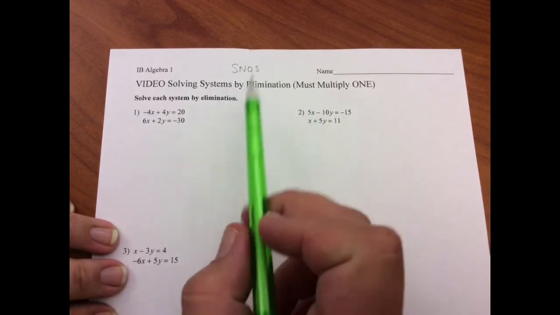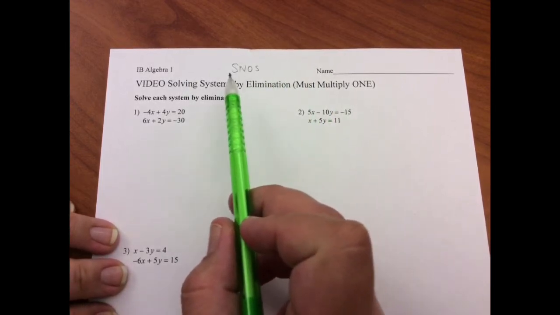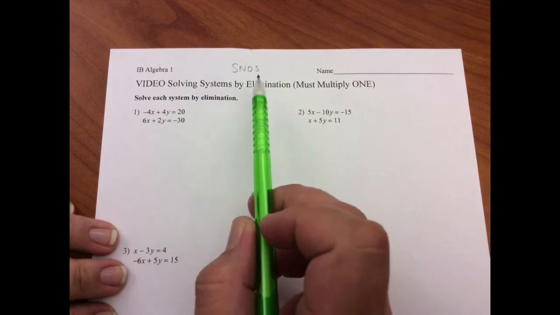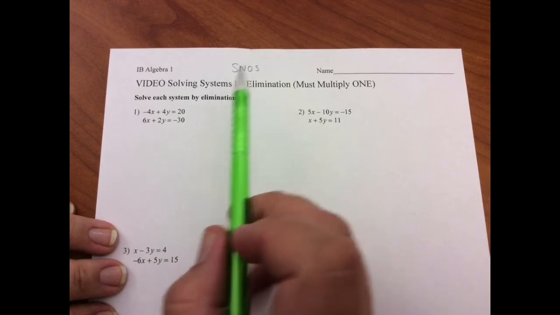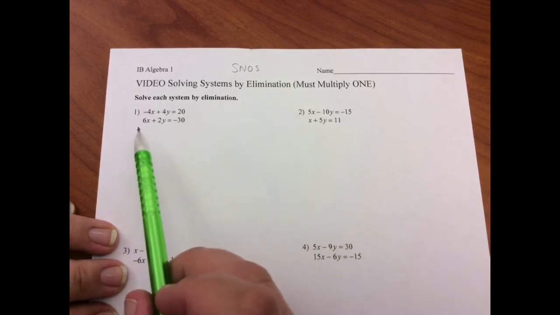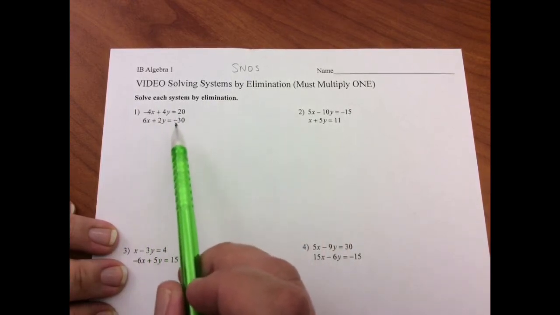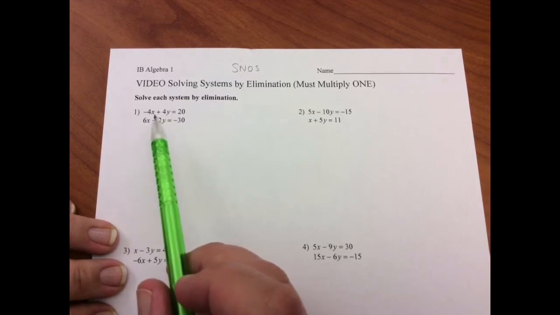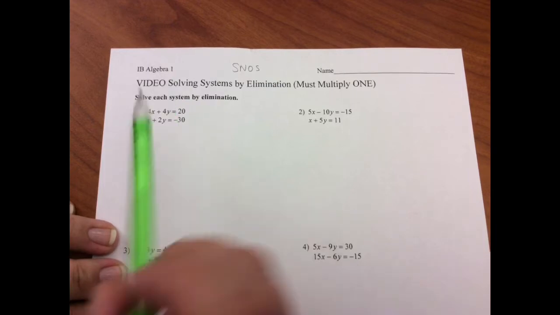So first of all, let's go over our acronym SNOWS. SNOWS stands for same number, opposite sign. So that's the first thing that we look at when we go to look at our system. They're both in standard form. The equations, the x's and y's, equals, and numbers are all lined up. So we're looking to see if any of the coefficients are the same number in opposite sign.